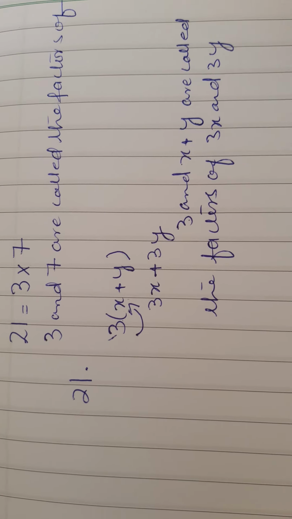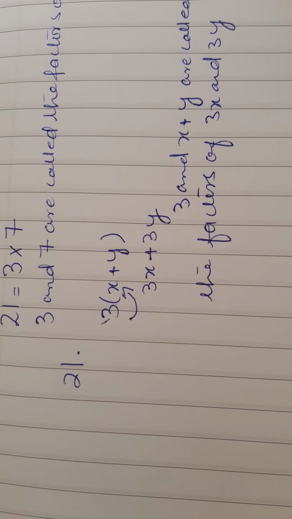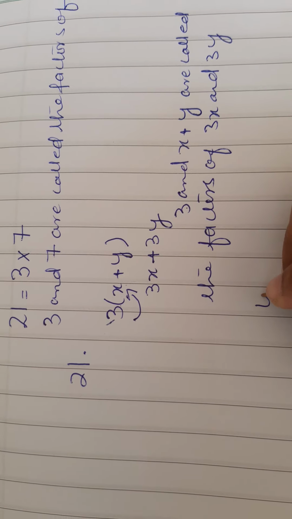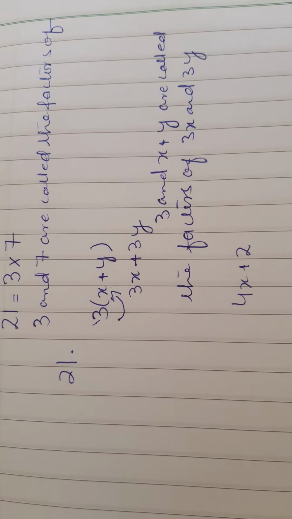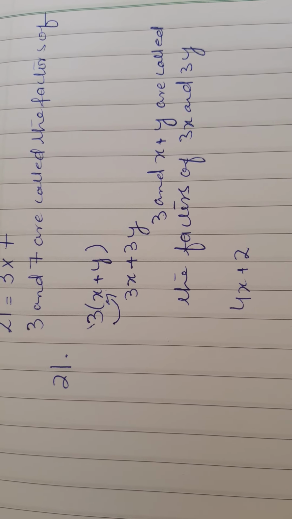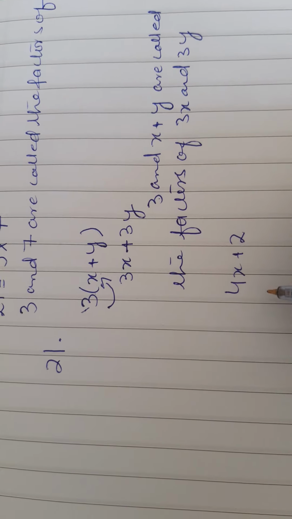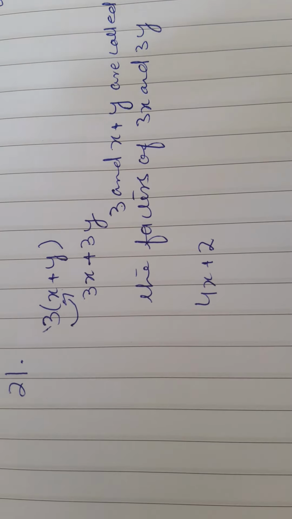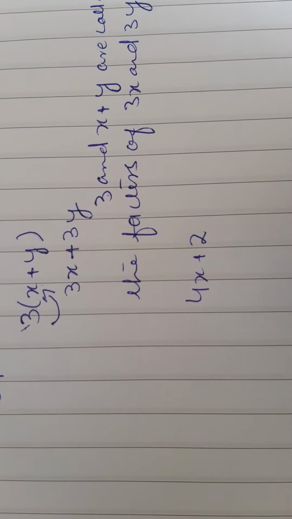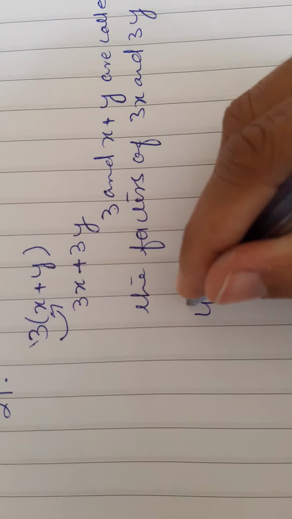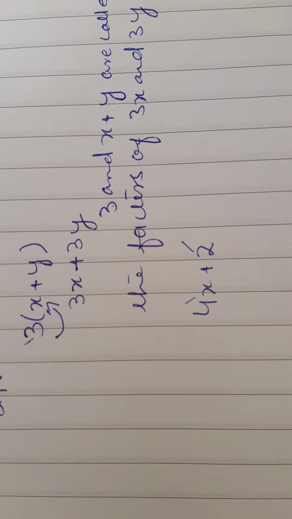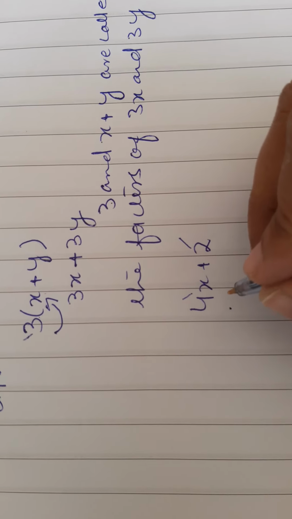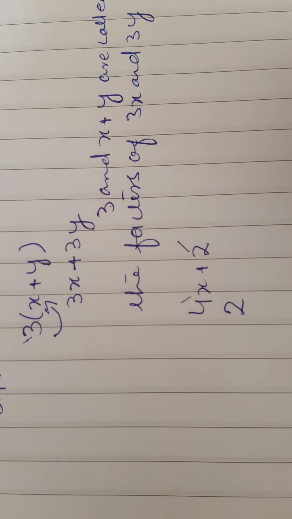So the factors, can you name the factors? If we have 4x plus 2, how do you name the factors? We take the common from here. Common means the same term which we find in the first term, second term, or however many terms we are given. Here we have the common term 2, right?